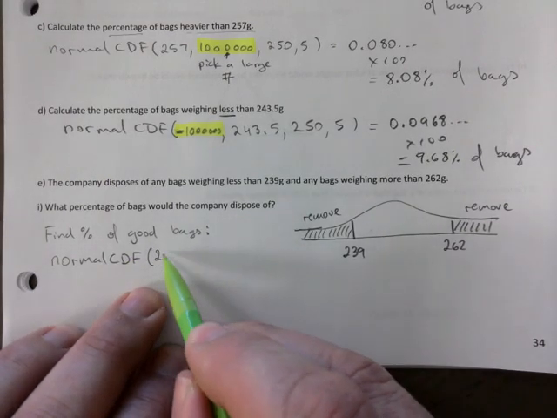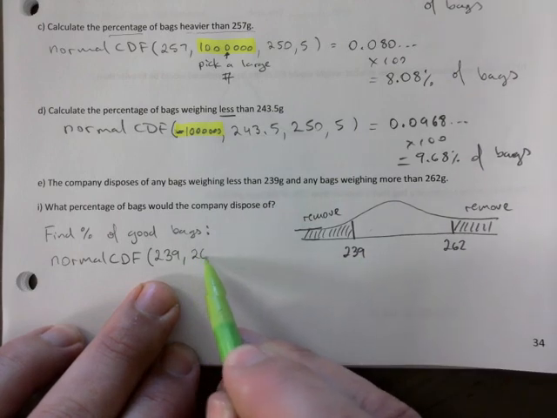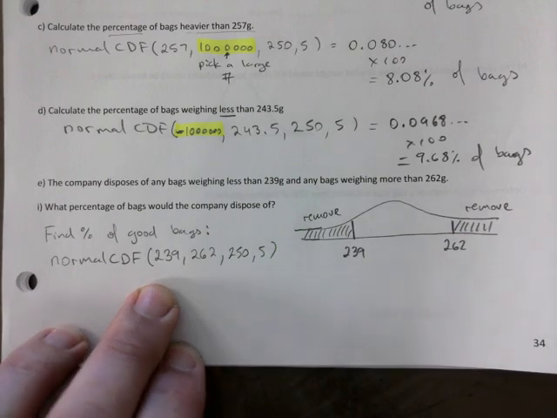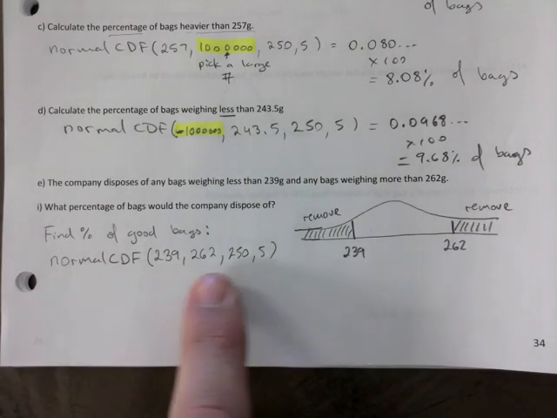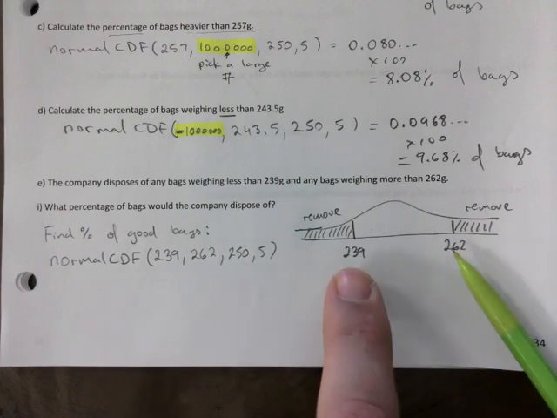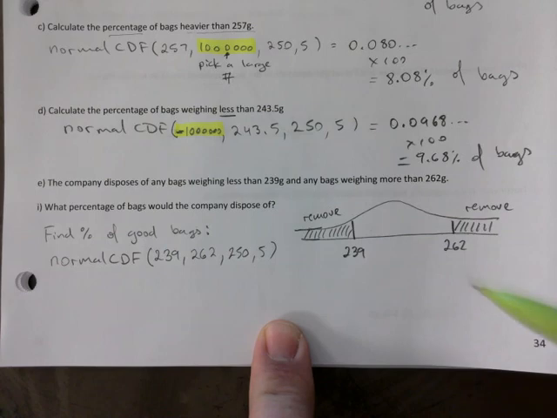Let's see if this makes sense to you. I will go from 239 to 262, 250, and 5. Would that make sense that these are the good ones? You with me? I'm saying normal CDF, tell me the percentage of bags that are in here. These are good.